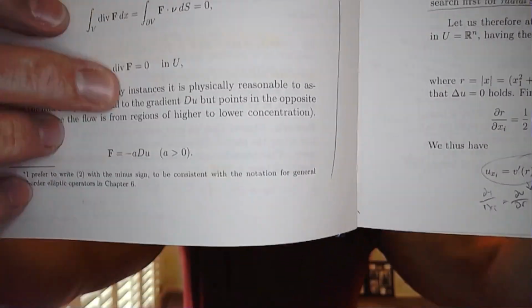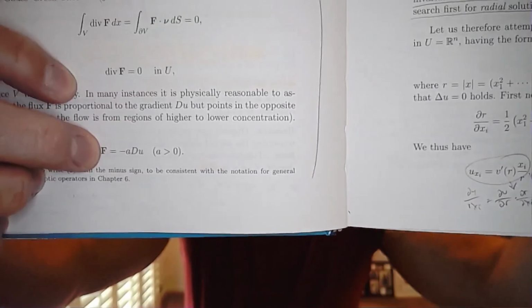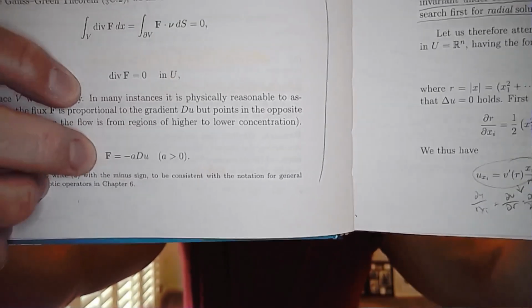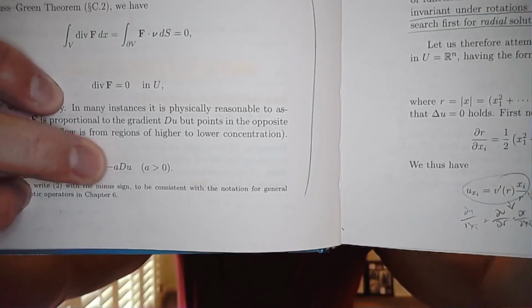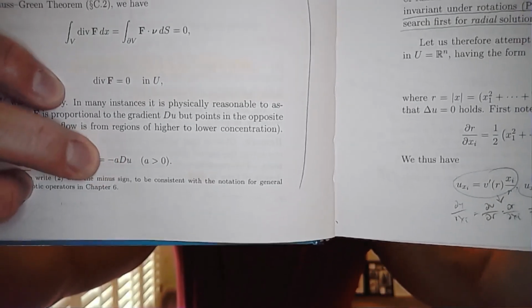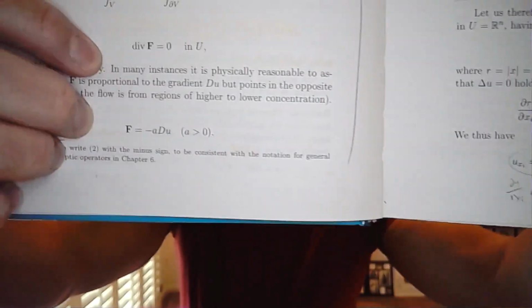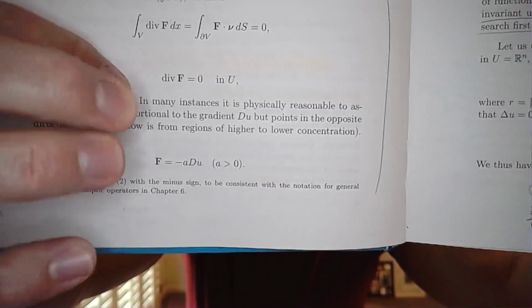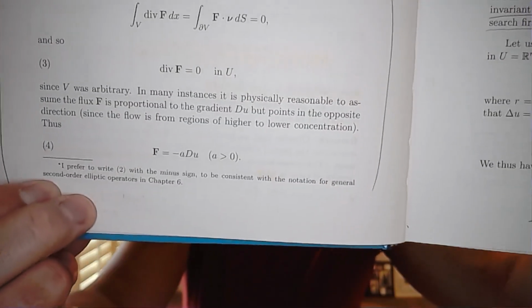Now down here at the bottom, check this out. That is the heat equation right there. That's the same thing we were just looking at, except they're using A instead of K, and D represents the gradient, and U is our function U. There you go. And see, it even says at the bottom there, the minus sign, right here at the bottom.